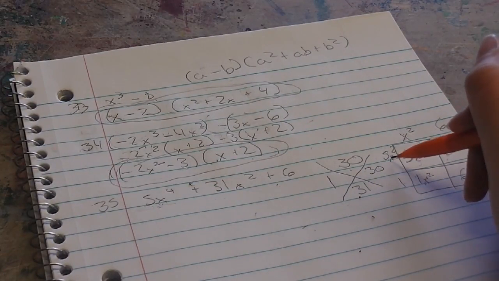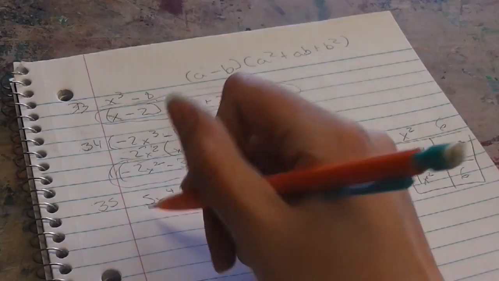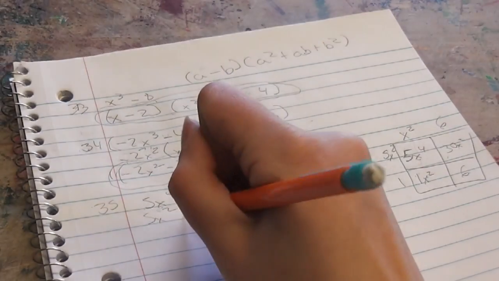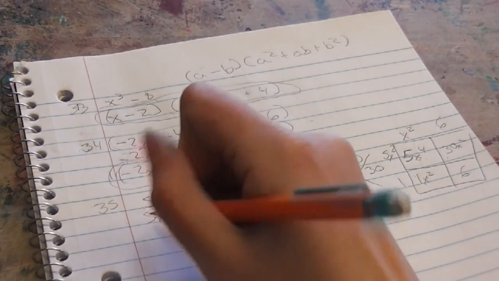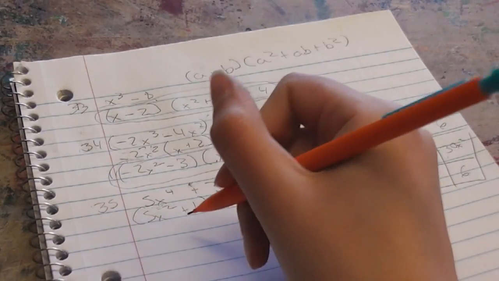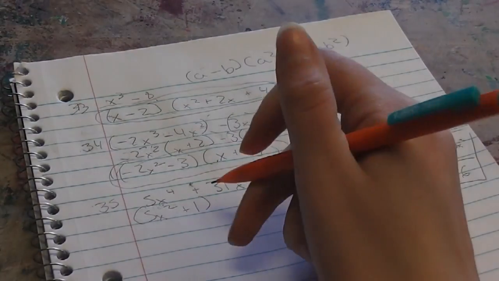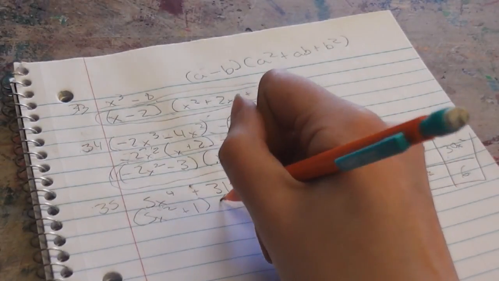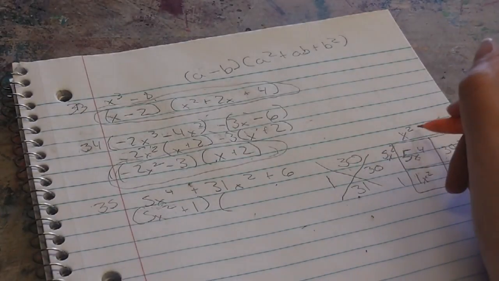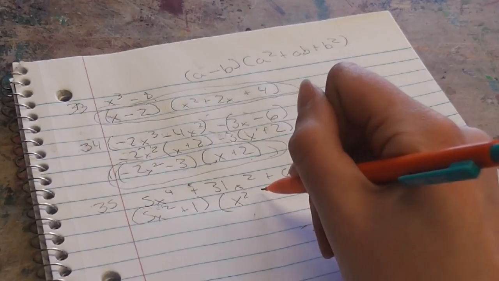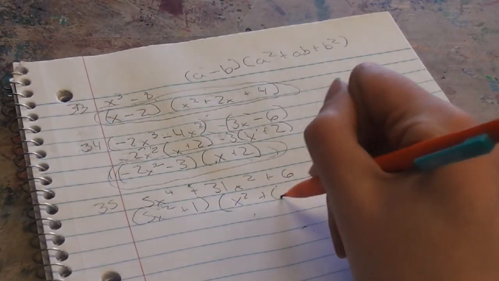So now you're going to take this side, and that's going to be your first factor. So your first factor will be 5x squared plus 1. And then you're going to take the numbers up here to get your second factor, which would be x squared plus 6.